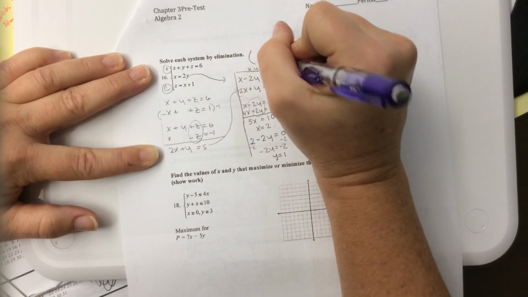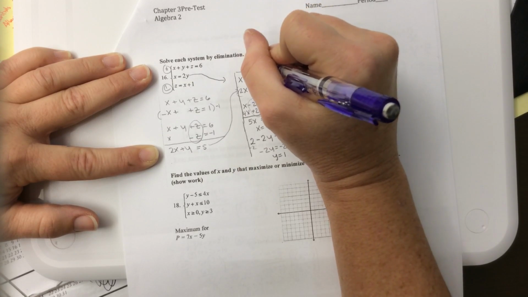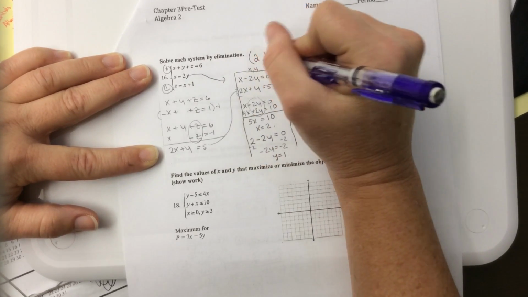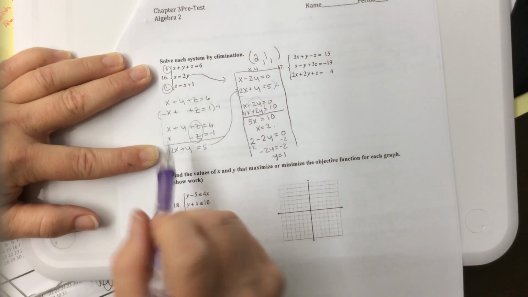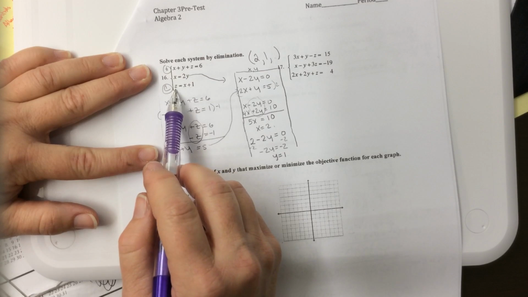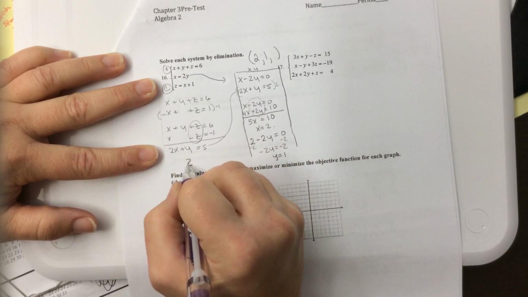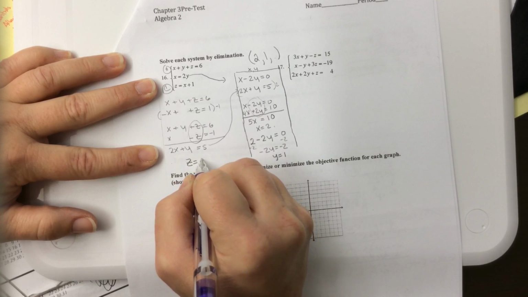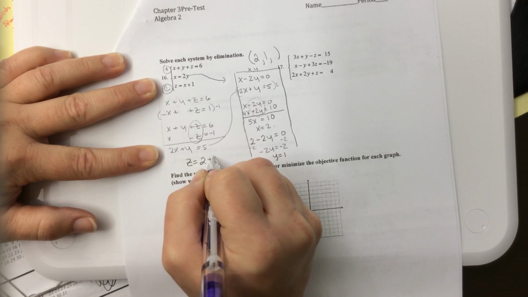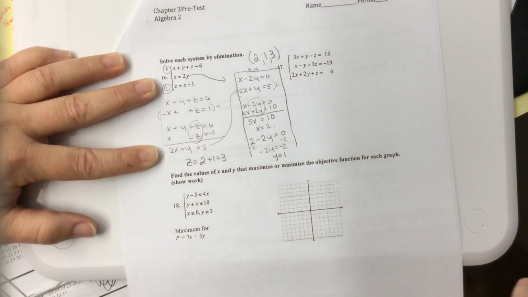Now my order is going to be x, y, and z. So my x is 2, my y is 1, and I still have to find my z. Obviously I'm not going to try this equation because it doesn't have a z. This one's nice because z is already alone, so what I'm going to do is I'm going to take the z and I'm going to put 2 in for x plus 1, and I'm going to get a 3. And there's my z value.